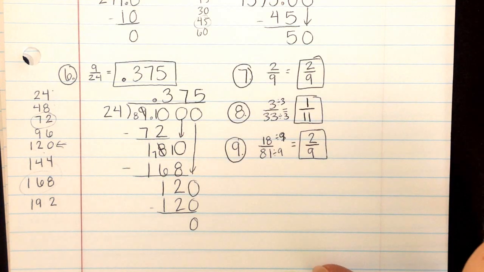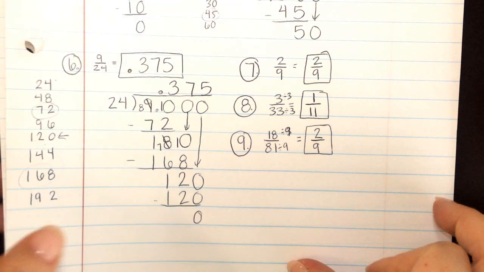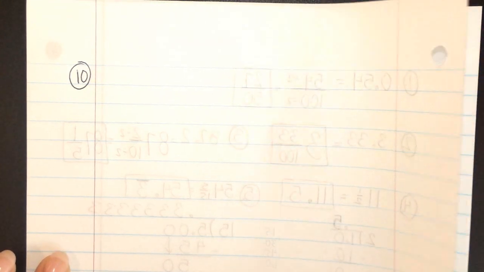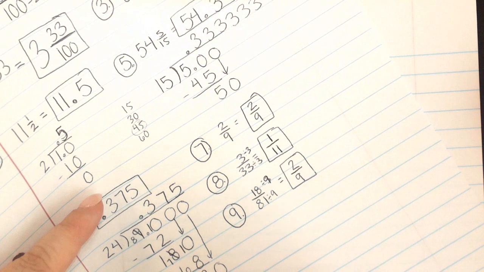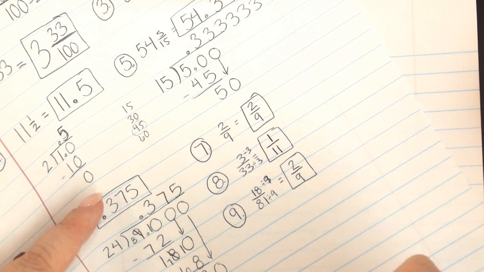Okay. All right, let's look at number 10. All right, I'm actually going to flip my paper over so all of my adding and subtracting problems are together. All right. Number 10. And I guess I could have written on here, we're going to put on the back.